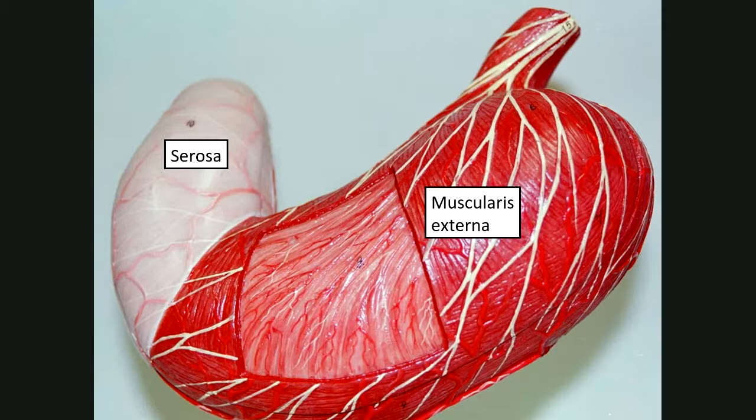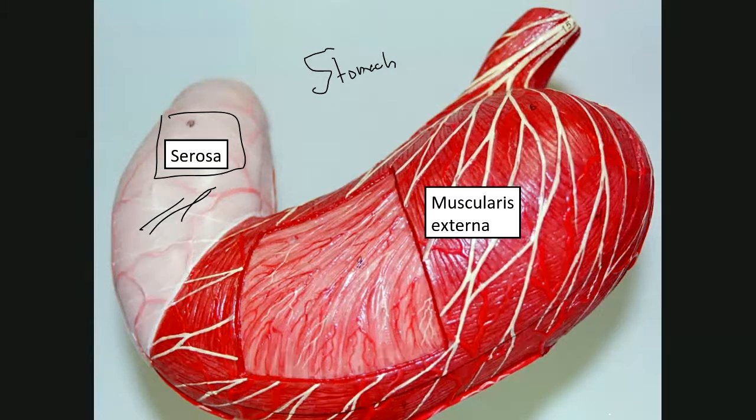So if we look at an organ, this is the stomach, and we should be able to pick out these layers. Now this is the outside, so the outermost layer is the serosa. So that's what this is right here. Look how thin it is. You can even see through it. It's transparent. That's how thin it is. Remember, it's simple squamous epithelium. Simple squamous is a single layer of very flat, thin cells. Hopefully you remember that from A&P1.